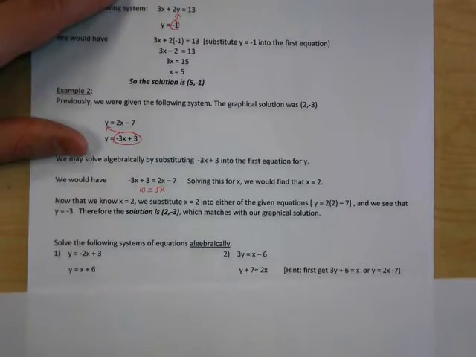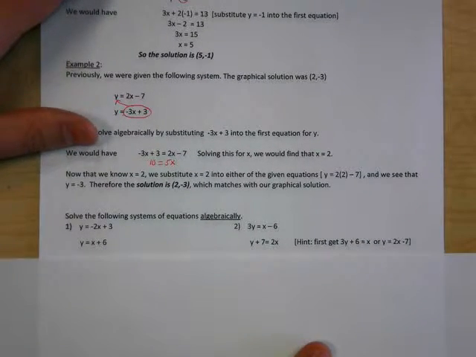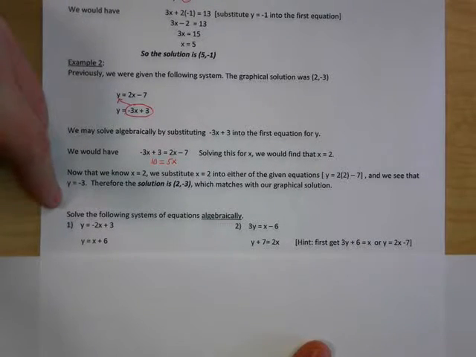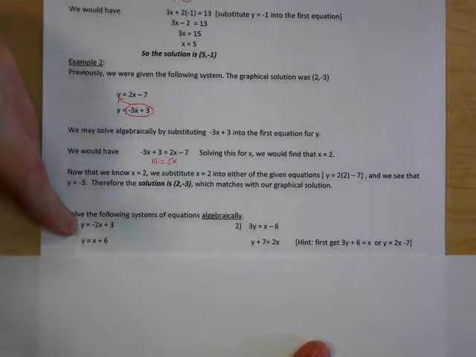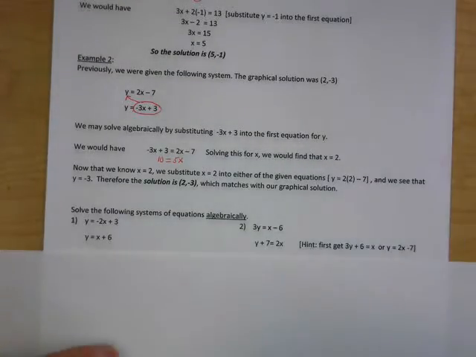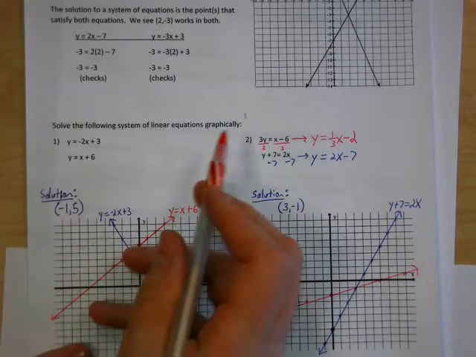Moving along to two examples that we already did graphically. Solve the following system of equations algebraically now. Algebraically is the key. We have the same two systems that we had before, and I'm going to put those graphs up so you can see them. These are the same systems that we solved in the last one.